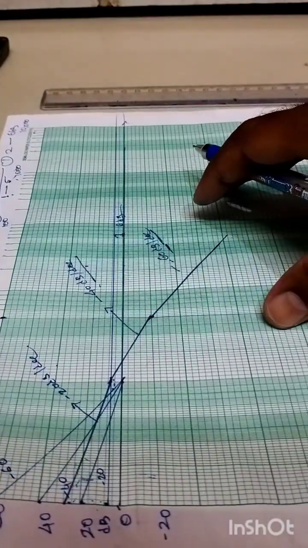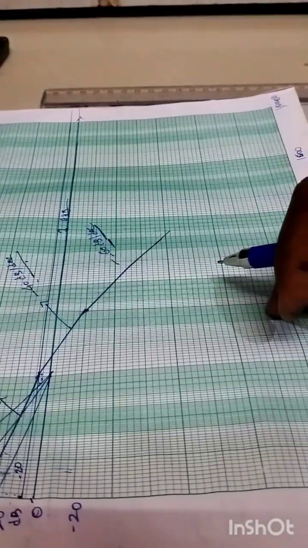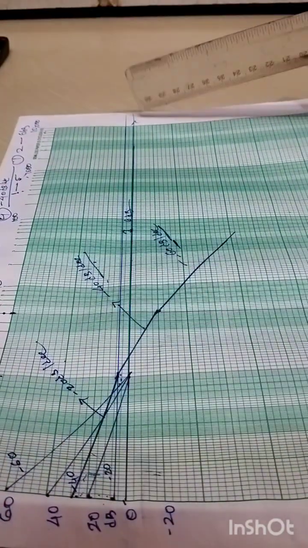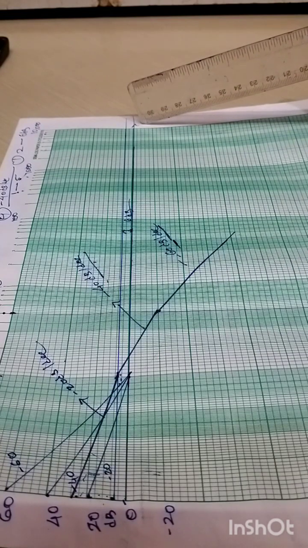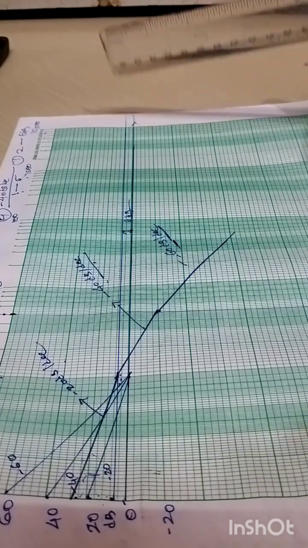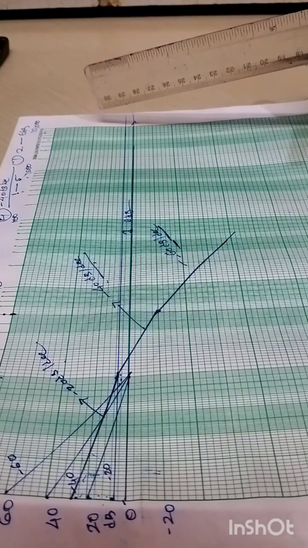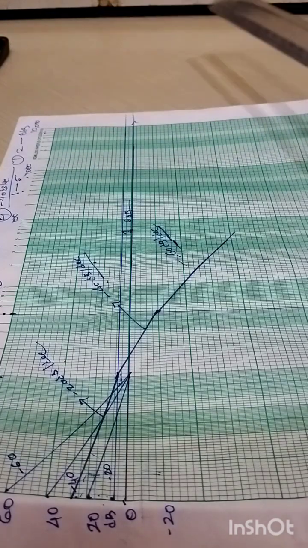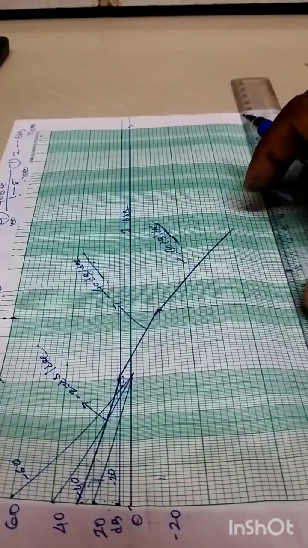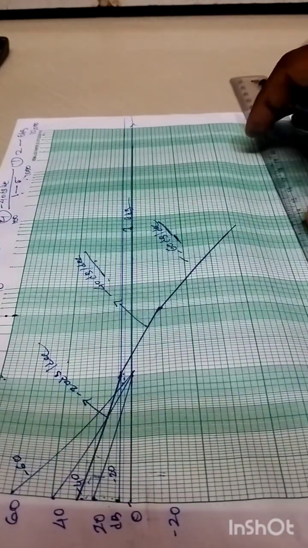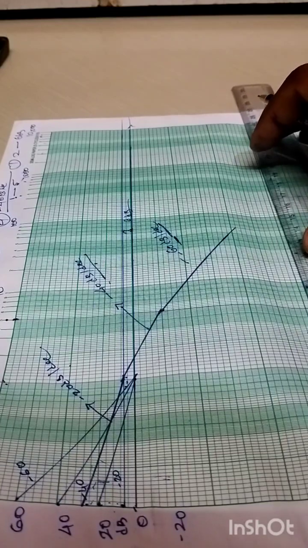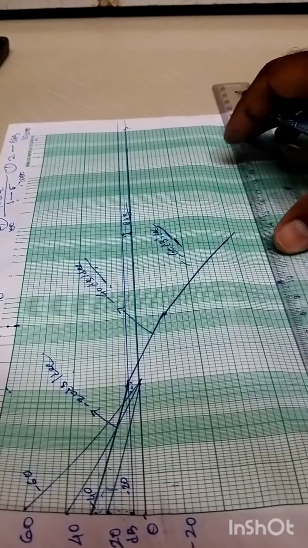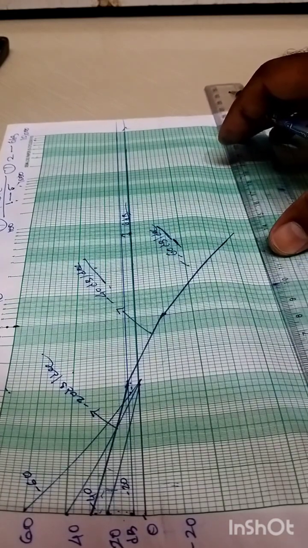Then immediately after that we need to draw in this remaining portion the phase angle plot, right? So similar to this magnitude plot whose reference axis is lying at 0 dB, similarly the reference axis for your phase angle plot is always lying at 180 degree, right? So here I will draw the reference angle which is nothing but 180 degree. Here I will draw.